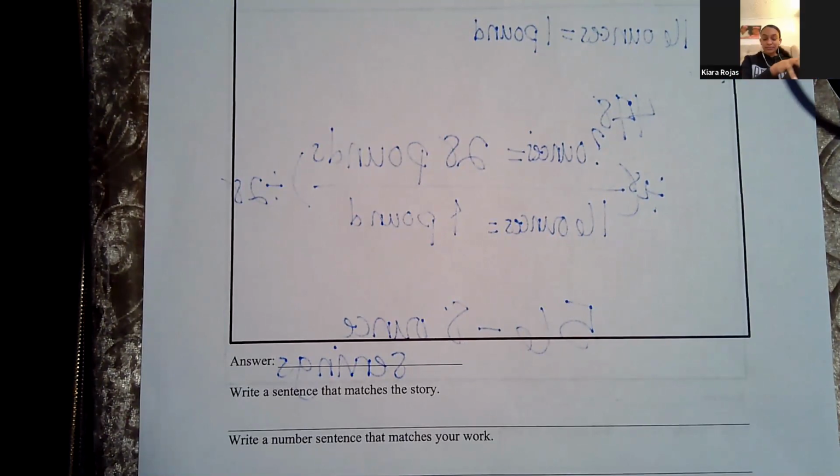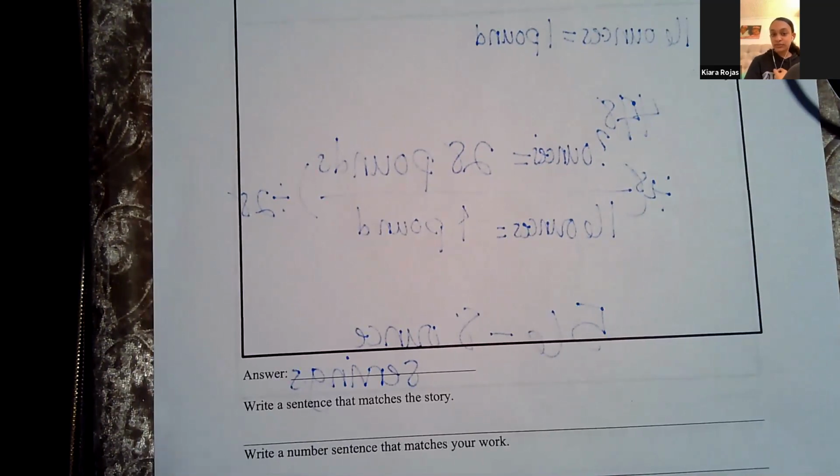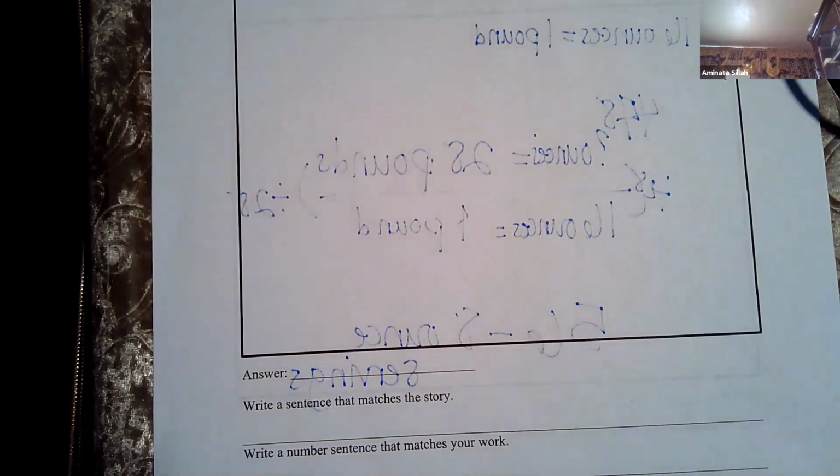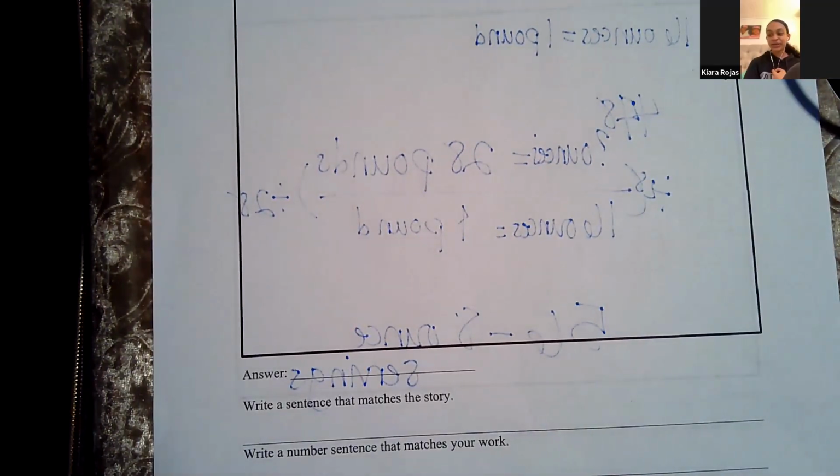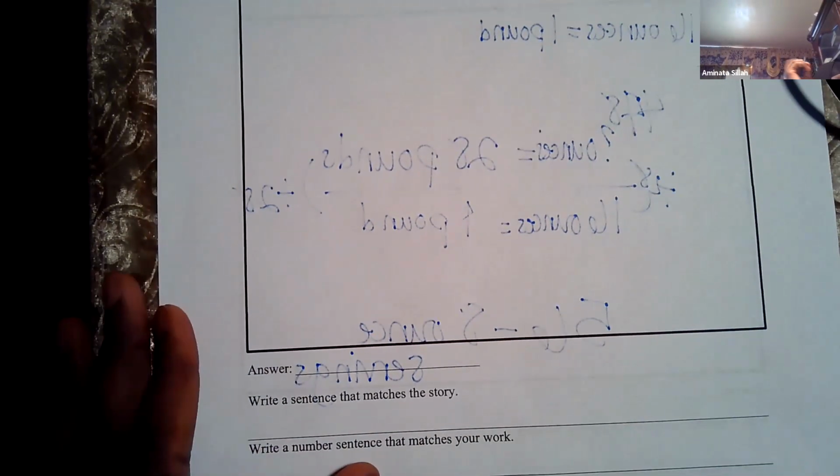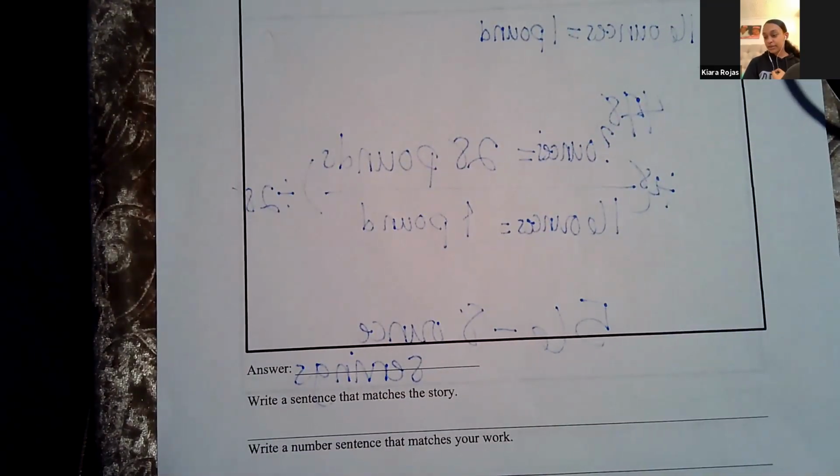Okay. So I started out with writing an equation, which is 2 divided by 3 equals question mark. You said you wrote out 2 divided by 3 equals question mark? Yeah. And then another equation, 3 divided by 4 equals question mark. Okay.